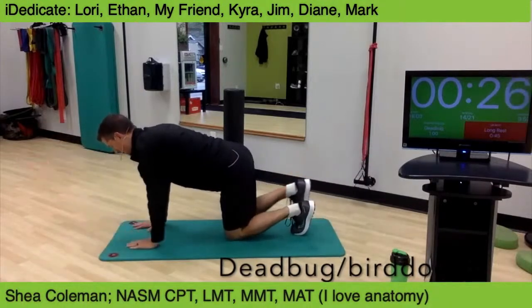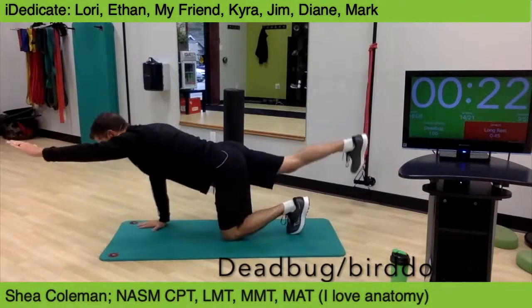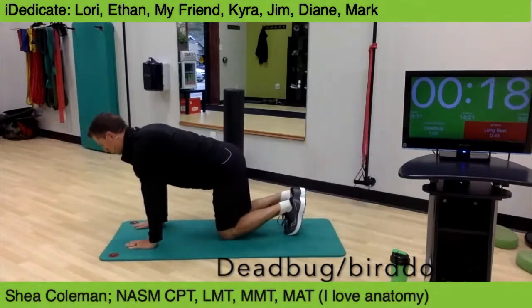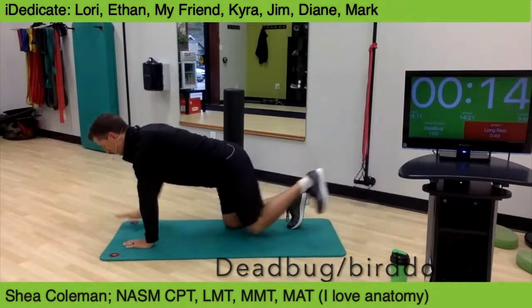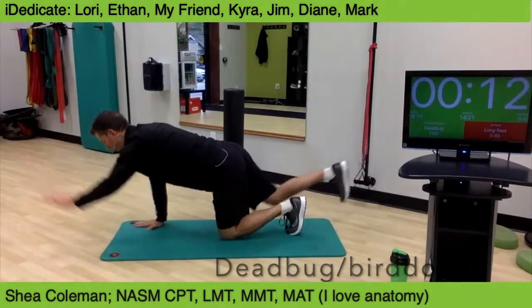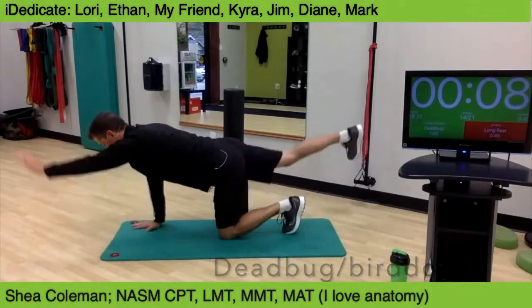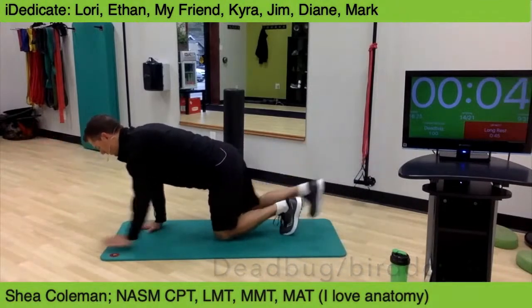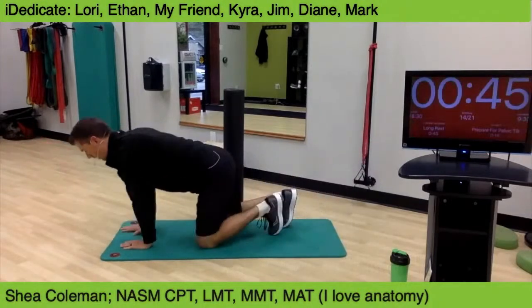That's halfway. Keeping that core nice and tight. Right, all the way through. Do your best to finish strong. Recompress that core. Pull those shoulders down and back. Same position as you were in. Squeeze tight. 7 seconds to finish. 3, 2, 1. Long rest.